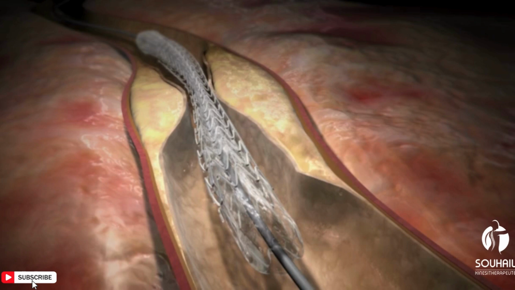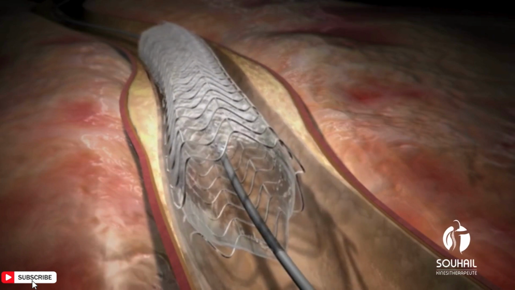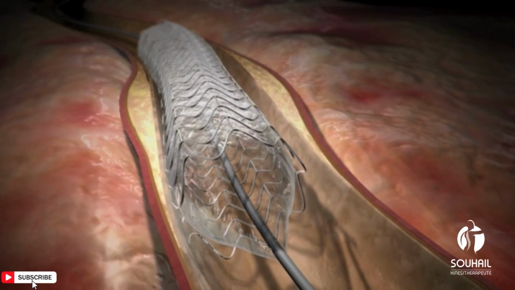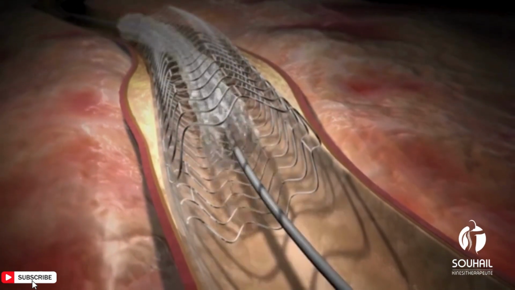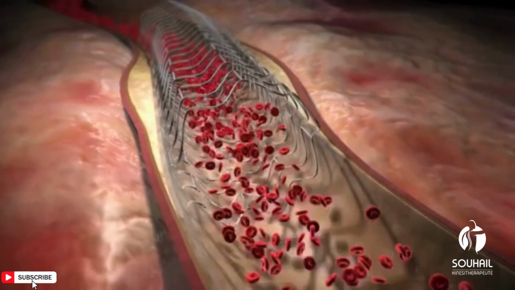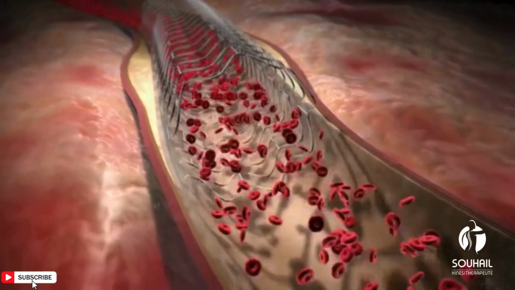Angioplasty is generally considered a safe and effective procedure for improving blood flow in narrowed or blocked arteries, although complications such as bleeding, blood vessel damage, or allergic reactions to contrast dye may occur in some cases. It is often recommended as a less invasive alternative to surgical procedures such as bypass surgery.